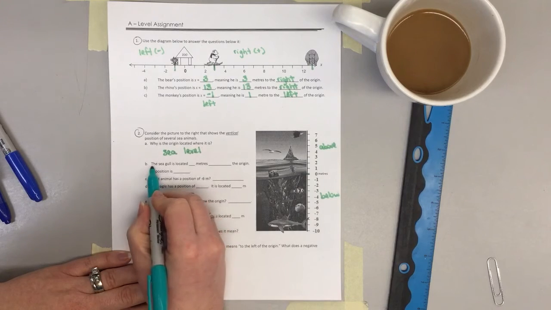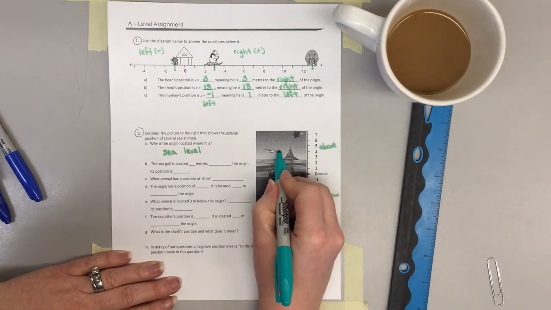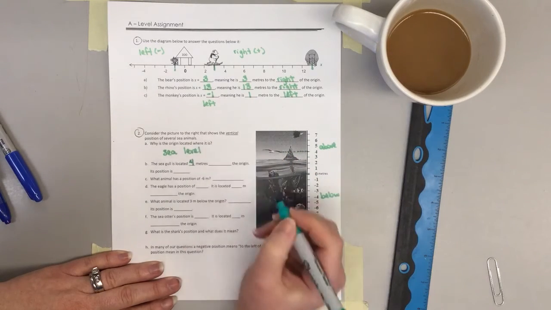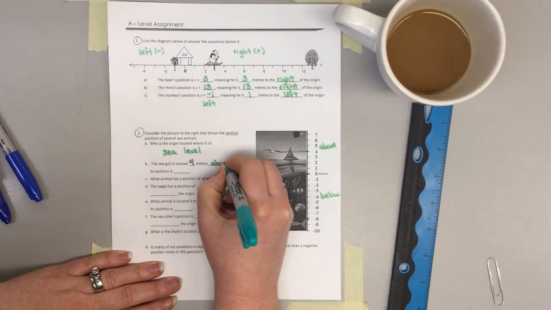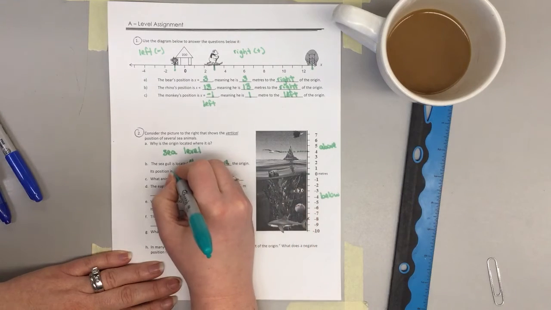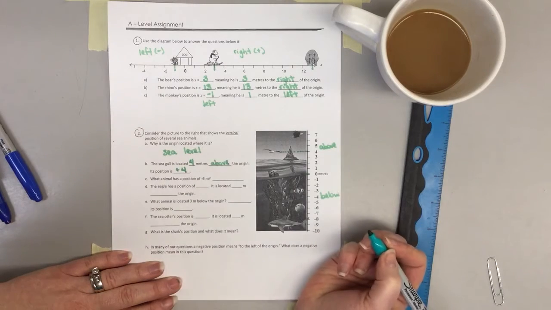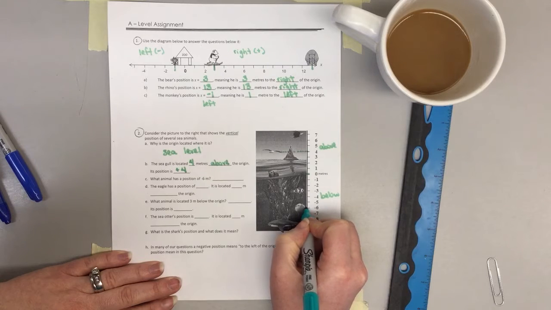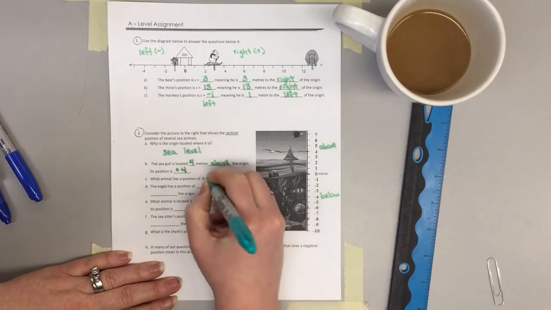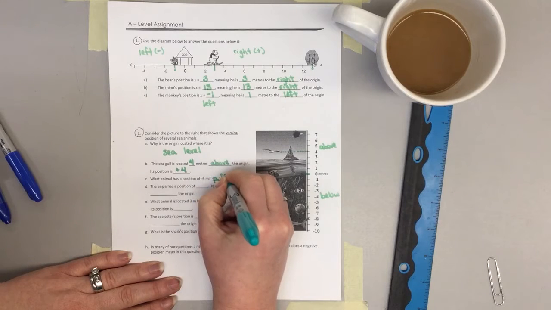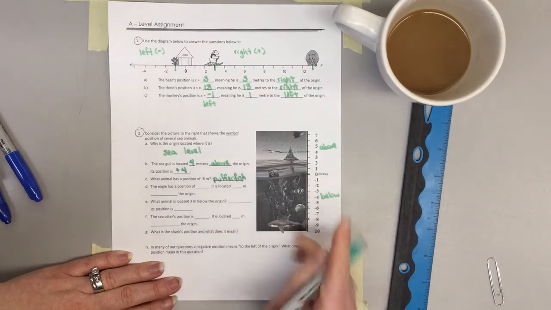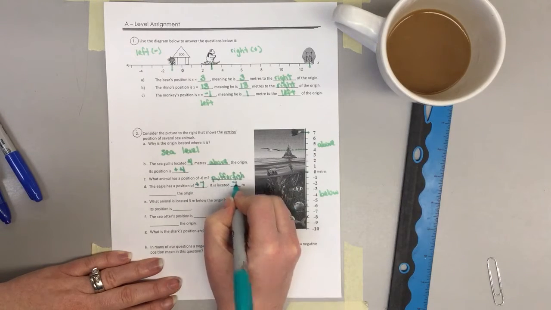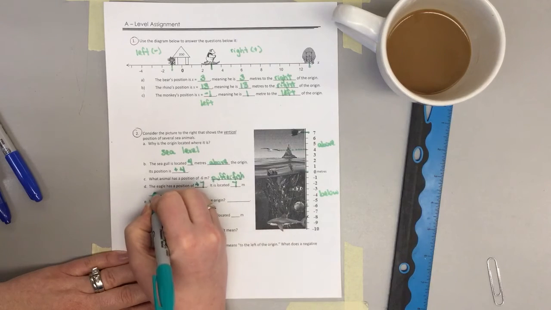The first question here, second question, the seagull is located, well, here's our seagull. I'm going to draw a little line. Our seagull is located at 4 meters above the origin, meaning that our position is +4. What animal has a position of -6? So -6, that's below sea level. It's this right here, which I'm going to say is a puffer fish. The eagle has a position of +7, meaning it's located 7 meters above the origin.